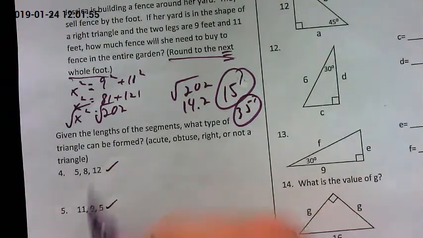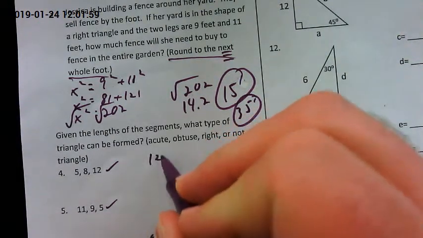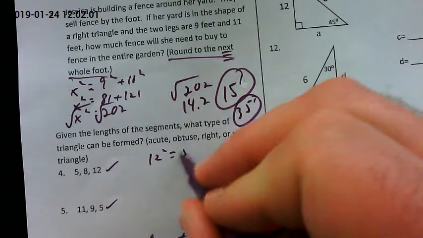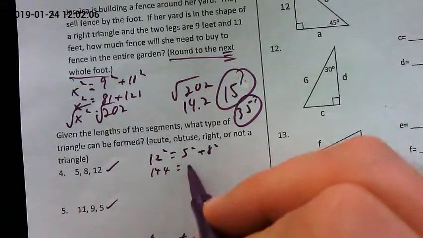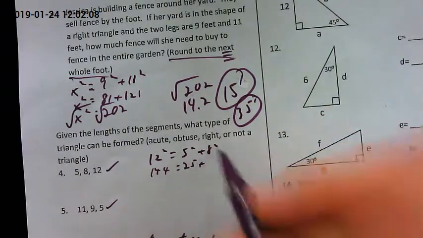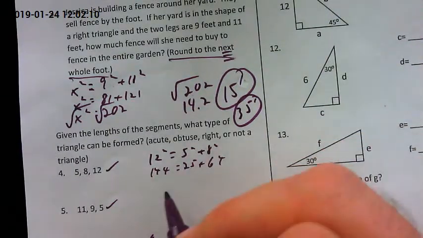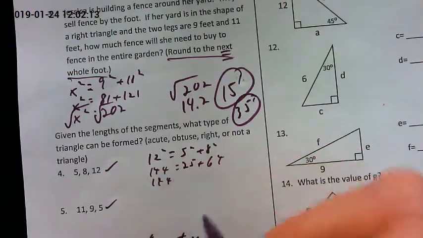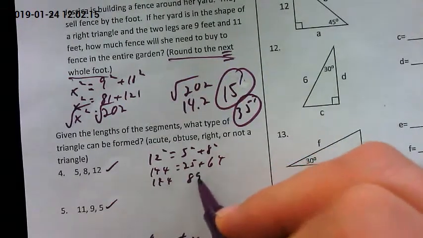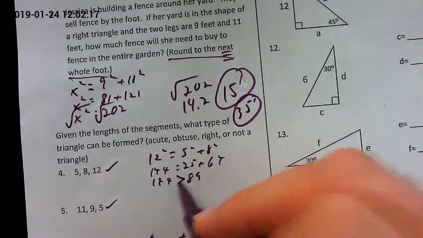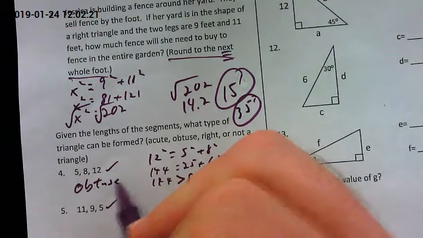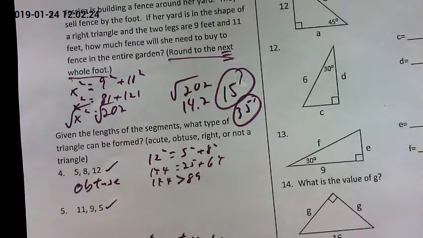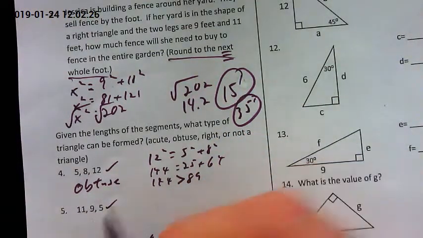The other two, I can plug into the Pythagorean theorem and see what type of triangle they are. So 12 squared equals 5 squared plus 8 squared. 12 squared is 144. 5 squared is 25. 8 squared is 64. 25 plus 64? 89. That's not any bigger than that. This one's bigger. So it's obtuse. The c squared value is greater than the rest of it. Therefore, it's obtuse.